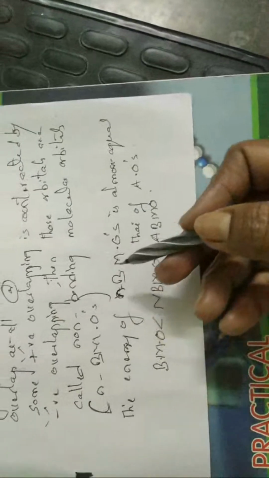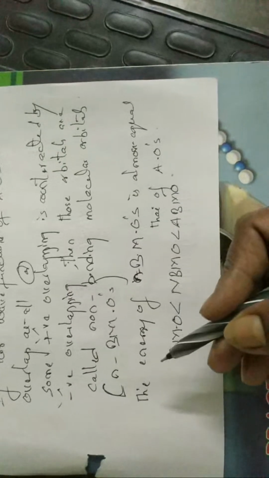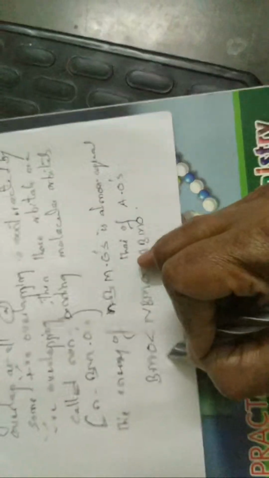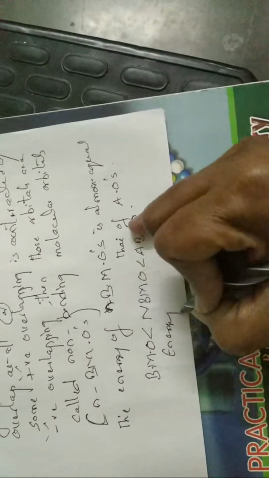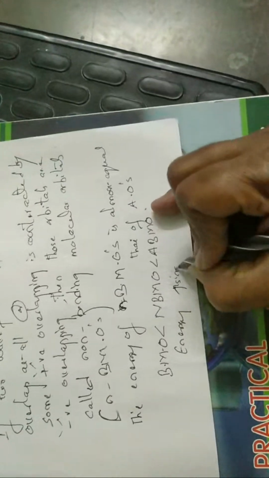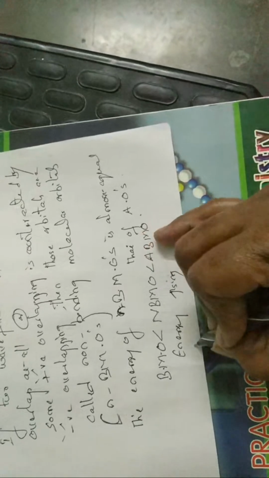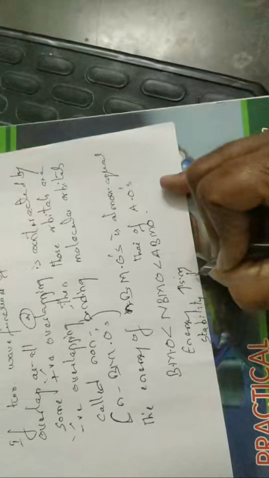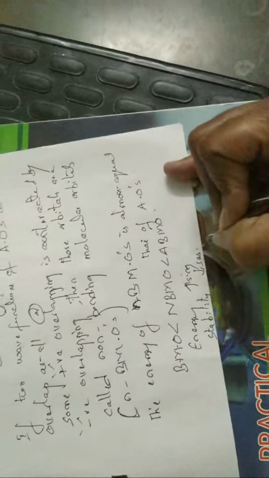It means the energy is increasing. When energy increases, stability decreases. So this is regarding the types of molecular orbitals in chemical bonding.